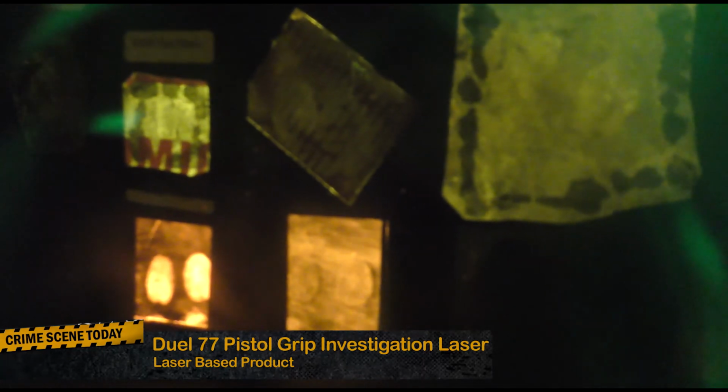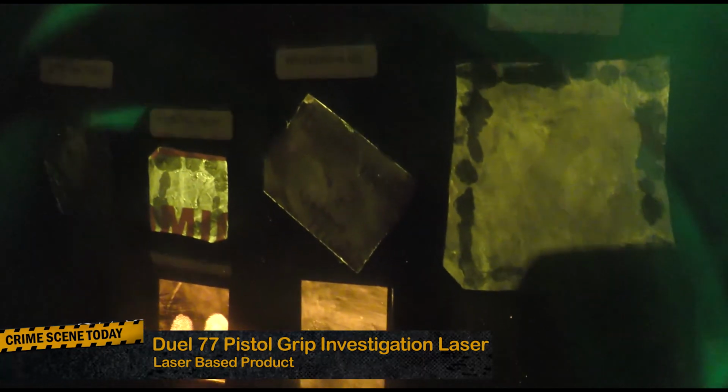Okay, this is, what did you say, about 3 foot away? Yeah. And then here's the laser. And the light source.